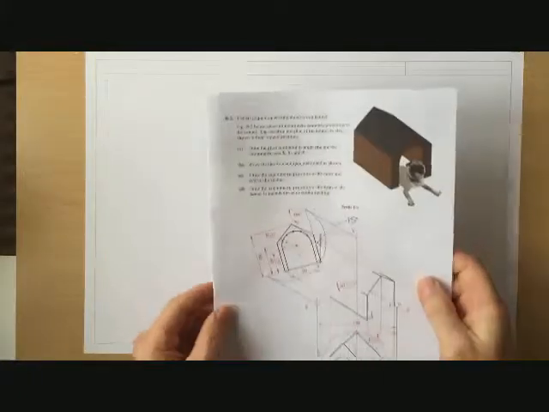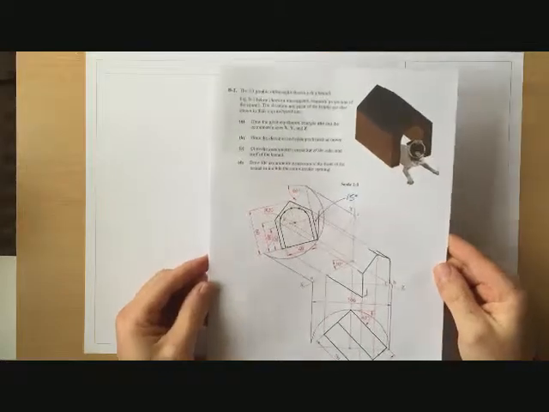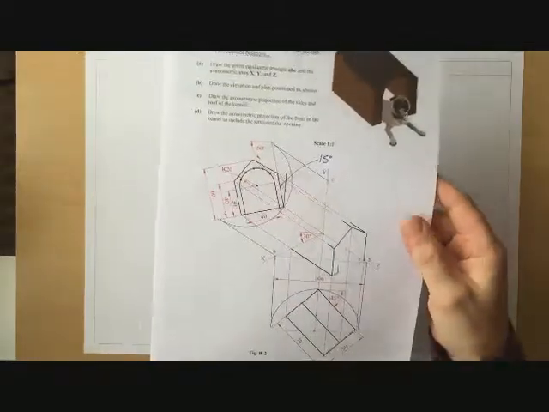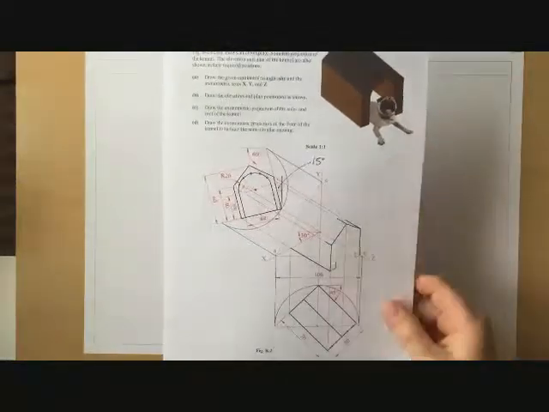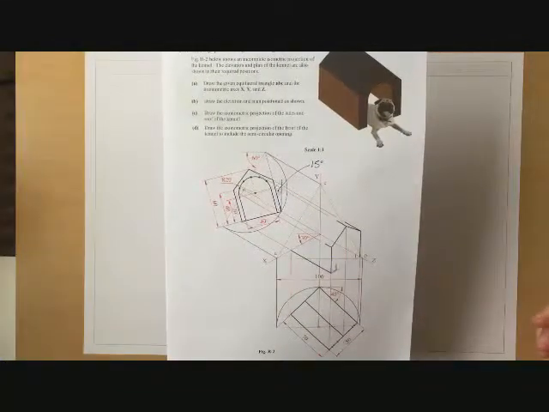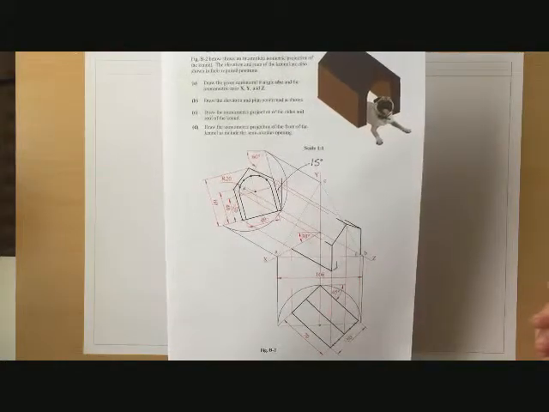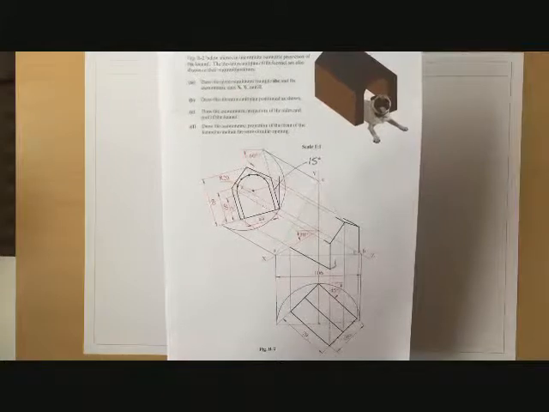Okay, this is question B2 from the 2015 ordinary level Design and Communication Graphics paper. This is from section B of the paper, which is the core geometry, and we're going to examine the question and see if we can figure out a solution. So first of all, we'd like to identify the topic in the question.